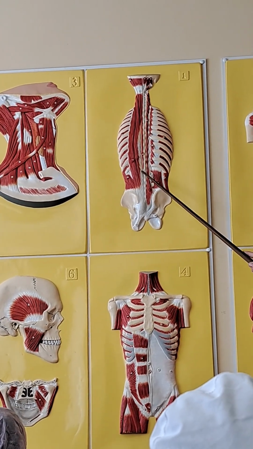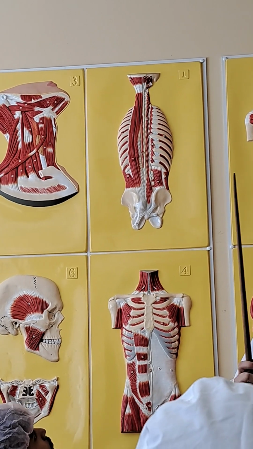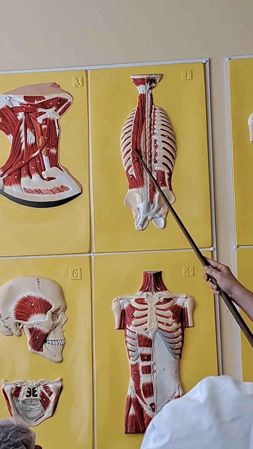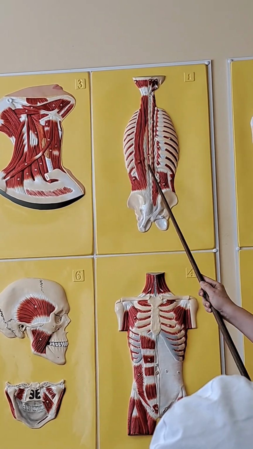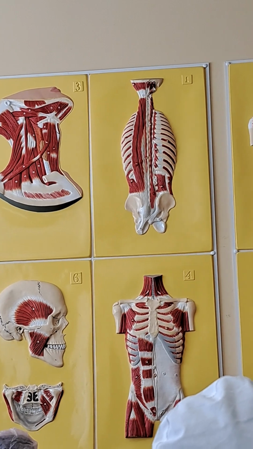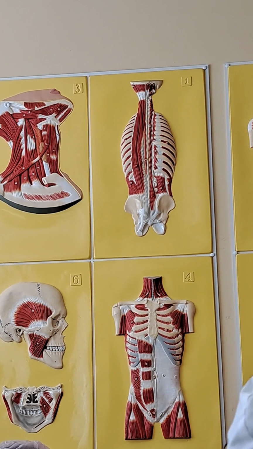Iliocostal. The central part is attached to the transverse process and is called the longissimus. And the medial part is attached to the spinous process and it's called the spinalis muscle.